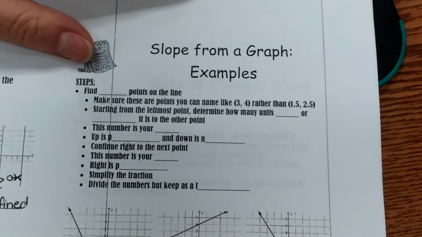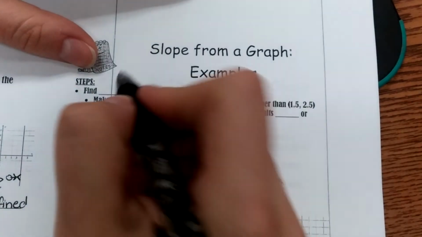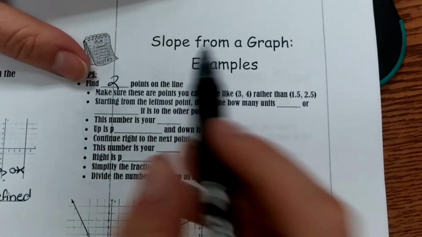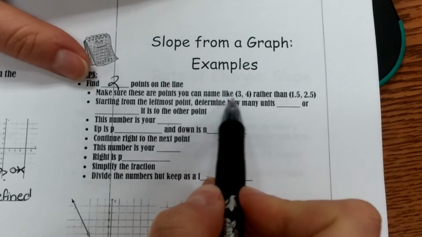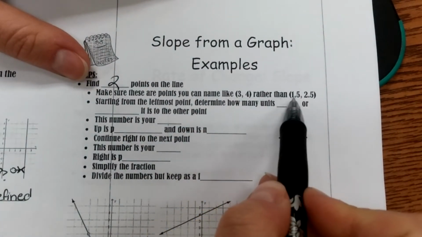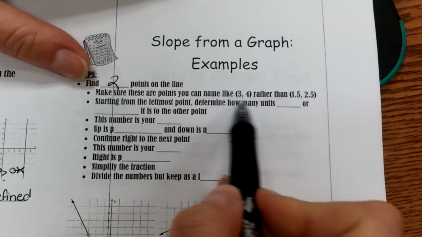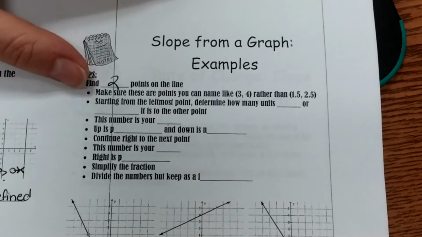There's some steps here. So the first thing is you need to find 2 points on the line. You can't calculate slope without 2 points. You need to make sure that these are points you can name, like 3, 4, rather than 1.5, 2.5. This would end up just being an estimate. We want to make sure we pick points that are actually on the line.